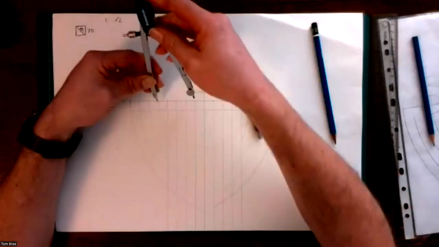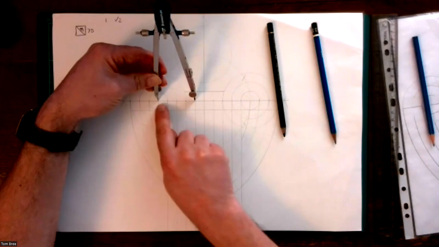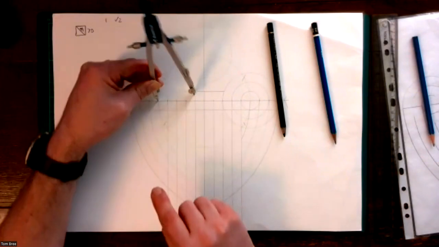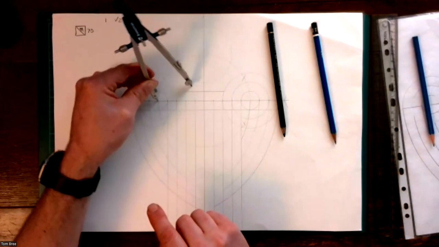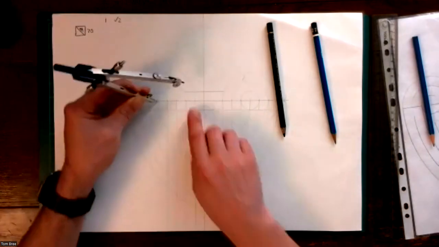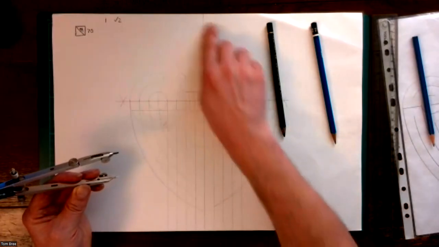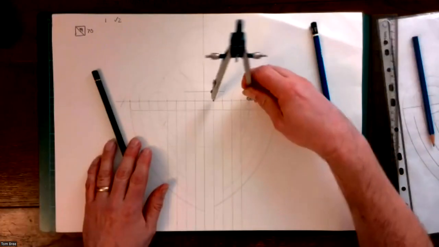Now you'll see quite possibly when you draw the next bit, what I'm going to do, compasses like this. So there should be 1, 2, 3, 4 units. And you may find, you should hopefully find if you're drawing accurately, that this line here, it looks as if it's about to meet this circle, but it doesn't quite, just ever so slightly misses it.